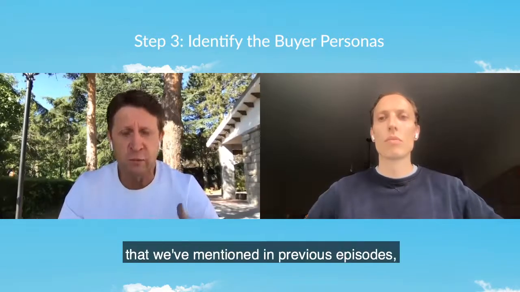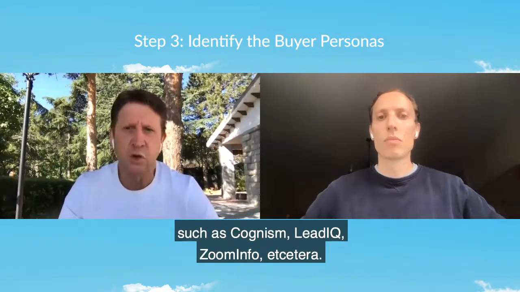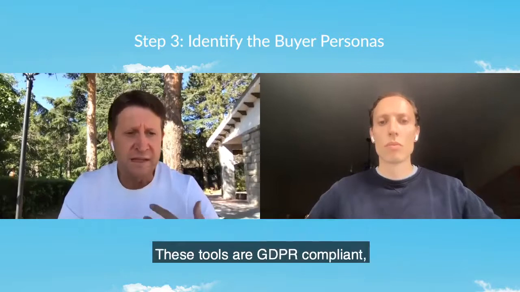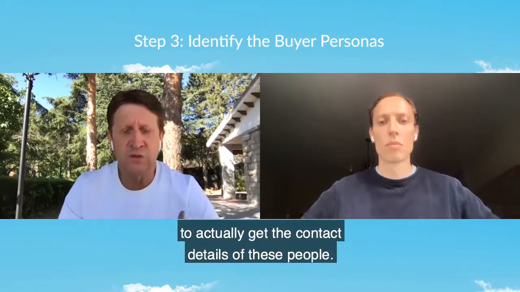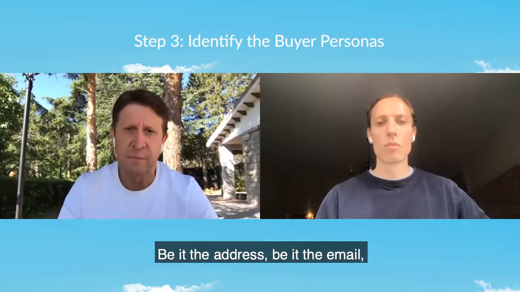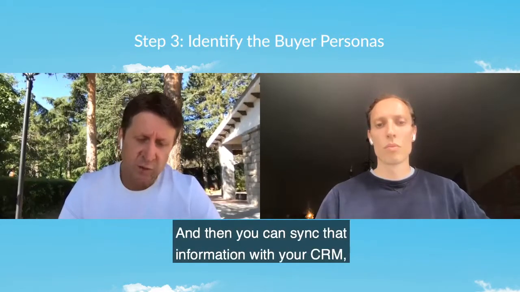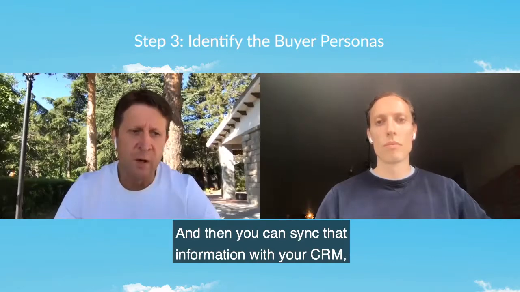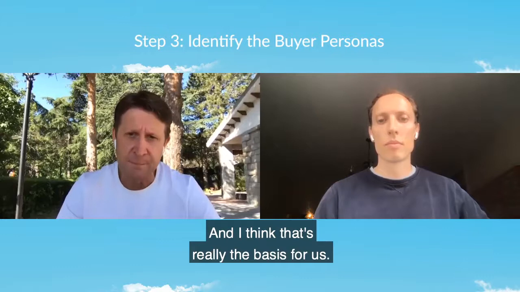So there are a lot of tools that we've mentioned in previous episodes, such as Cognism, LeadIQ, ZoomInfo, etc. These tools are GDPR compliant, which is obviously very, very important. And you can then use those tools to actually get the contact details of these people, be it the address, the email, the telephone number, etc. And then you can sync that information with your CRM or with your marketing automation platform. And I think that's really the basis for us.